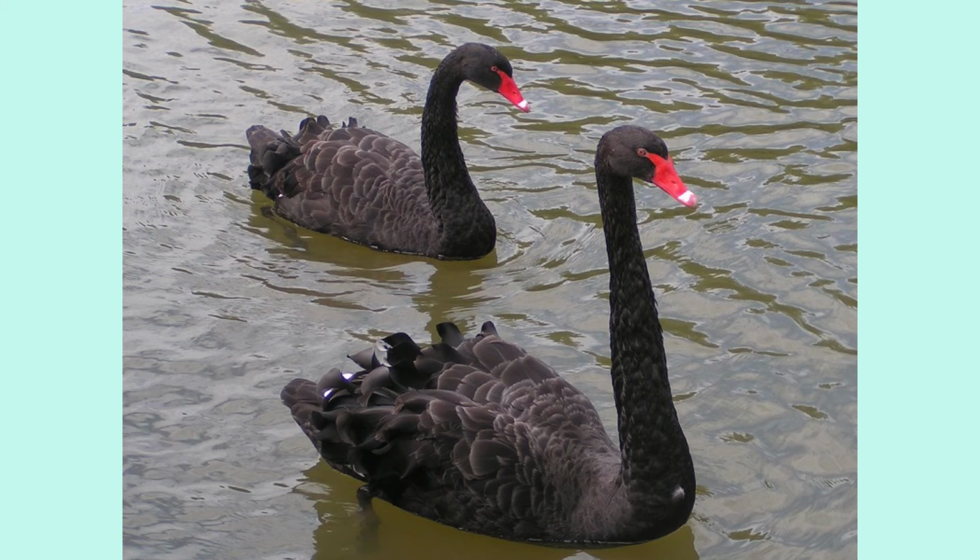But as you all know, we need to visit Australia. Now we discover that not all swans are white. These swans are black. There is then no color that is common to all swans. Color then is not part of the definition of swan. A swan could be any color.